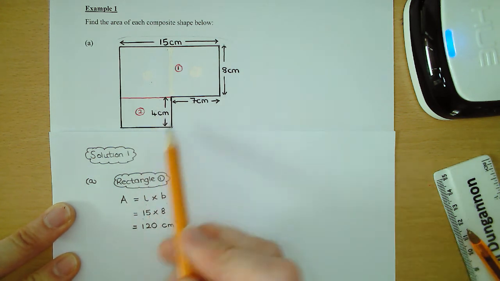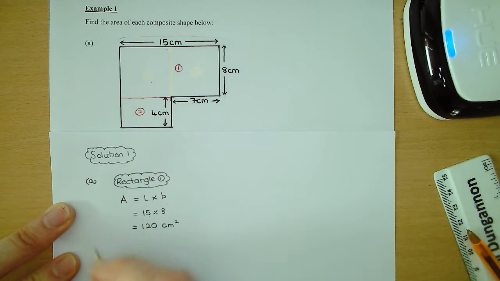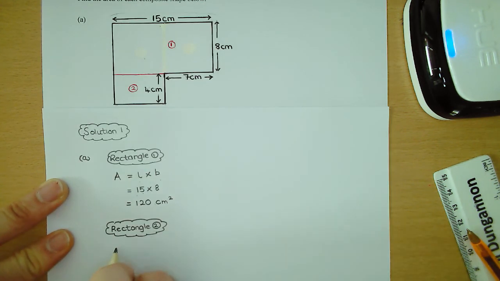We're going to do exactly the same for rectangle 2. So again, put the title down first. Write down our formula. So area of a rectangle is A equals length multiplied by breadth.